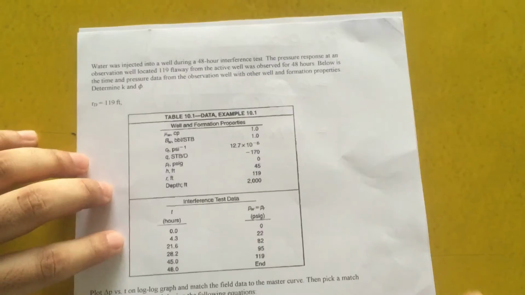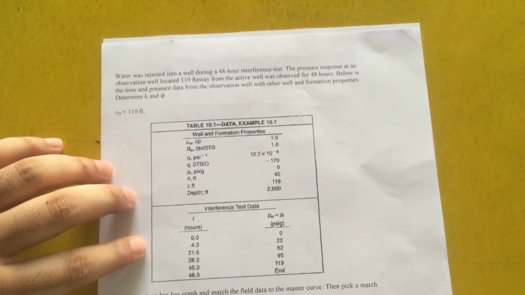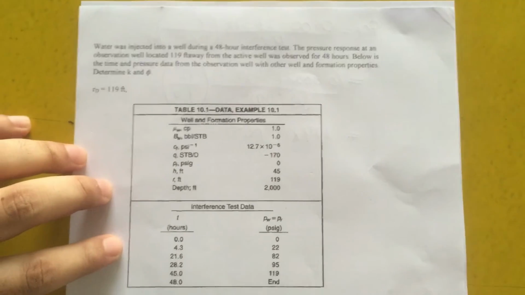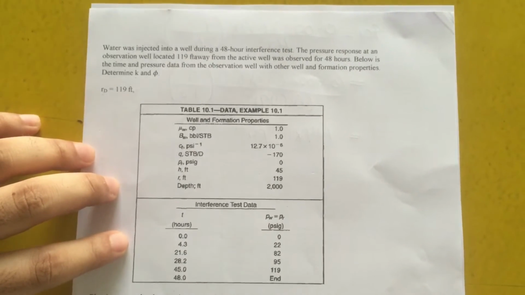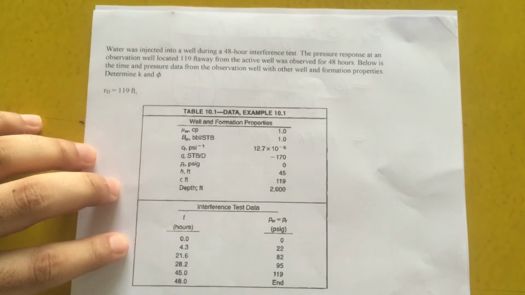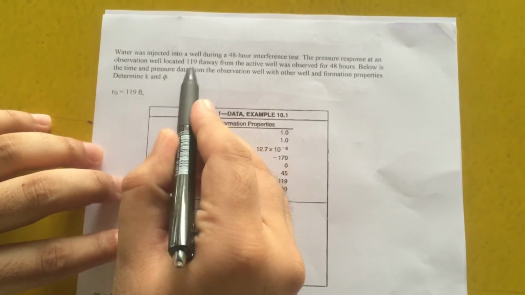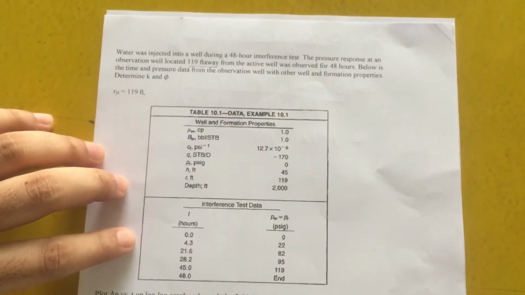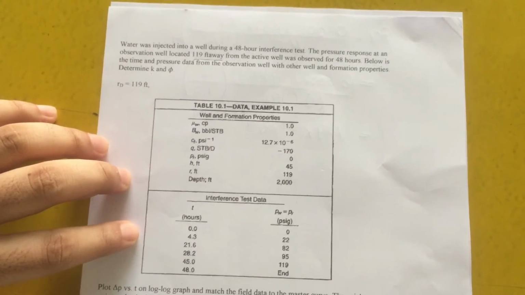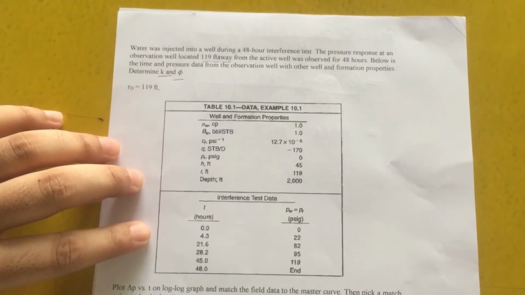Hello everyone. I think you understand what a well interference test is. To make it clearer, I have one simple example that will make your concepts clear. As you can see, we recorded an interference test for 40 hours at a distance of 190 feet away from the active well, and we recorded the data for these time periods. So by using the interference test, we can find the permeability and porosity from the given data.